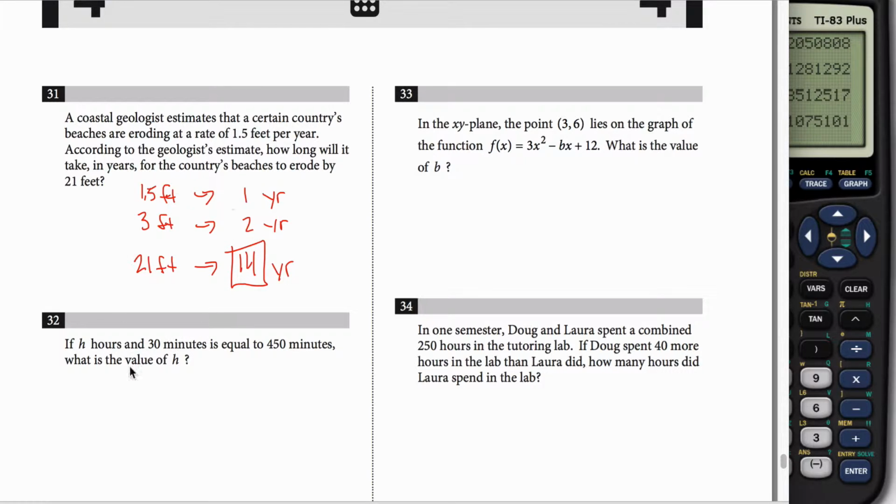You can set these up as ratios as well. You could say 1.5 feet per 1 year equals 21 feet in how many years? You set it up this way and solve, and you'll get 14 as well.